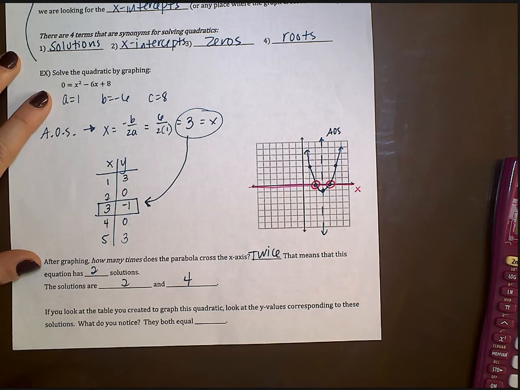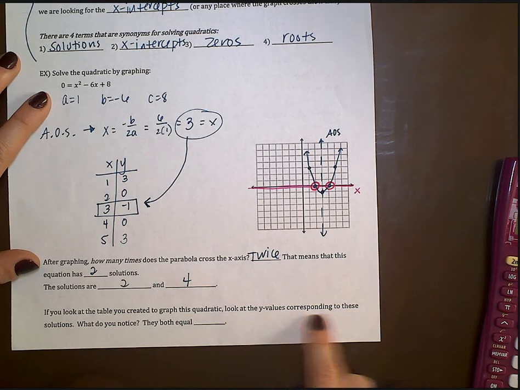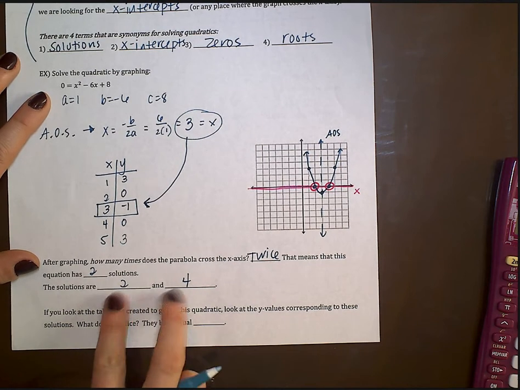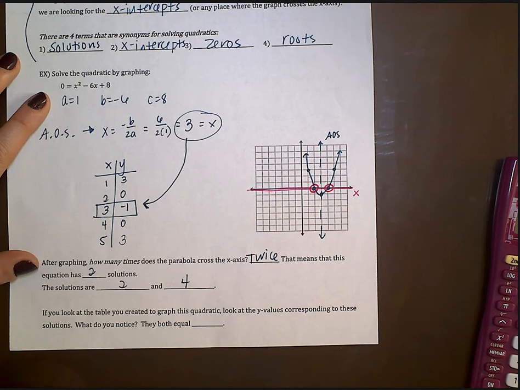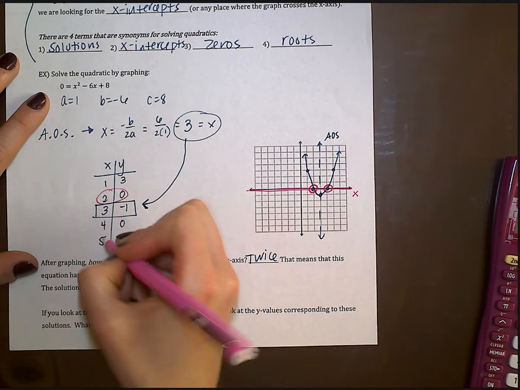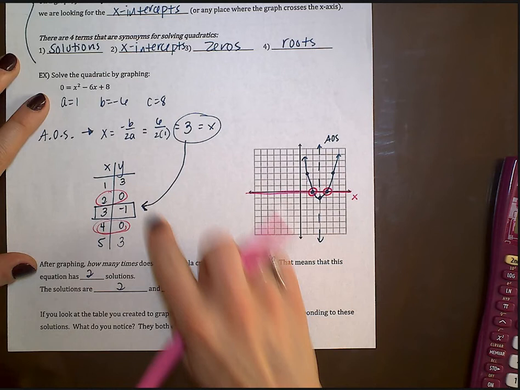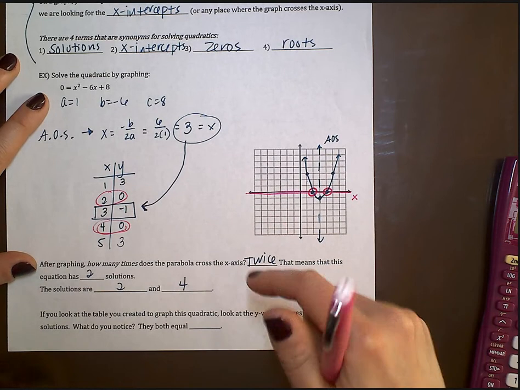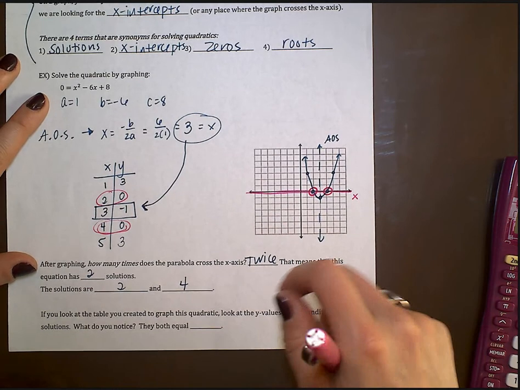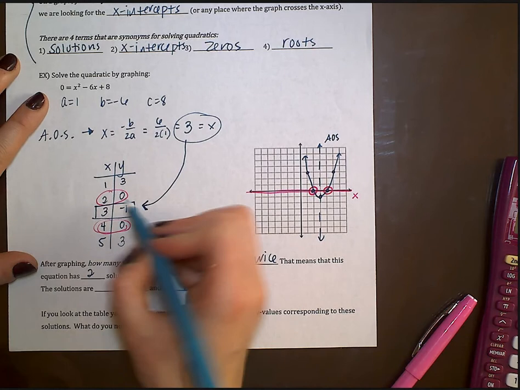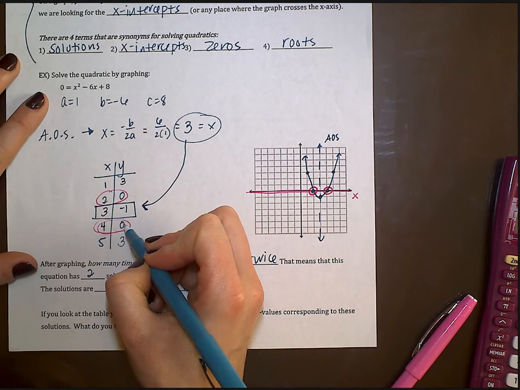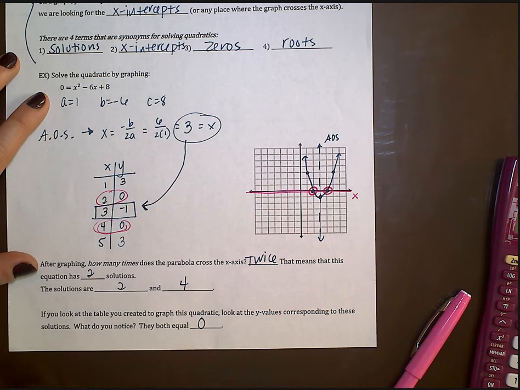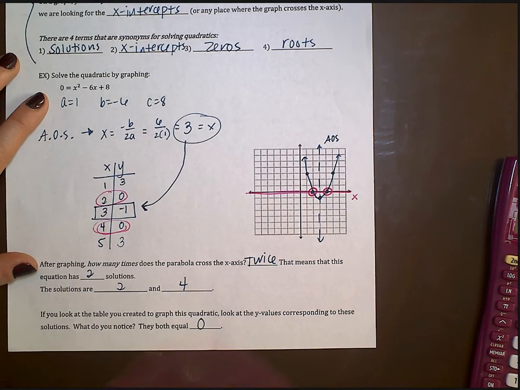If you look at the table that we made, look at the y values that correspond with these solutions, 2 and 4. I plugged in 2 right here, and I plugged in 4 right here. I can see really clearly from my table that 2 and 4 are the answers, because the y values that correspond with 2 and 4 were both equal to 0. And that's exactly what I'm looking for.